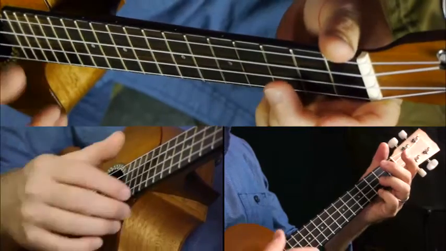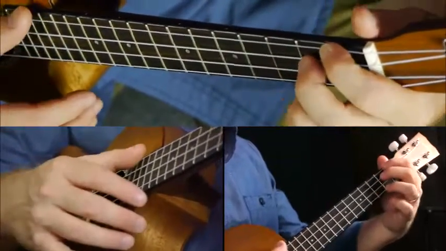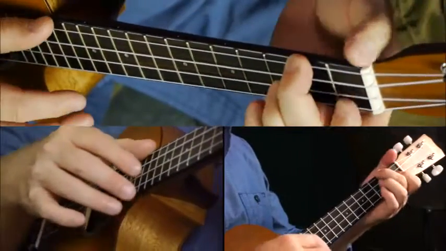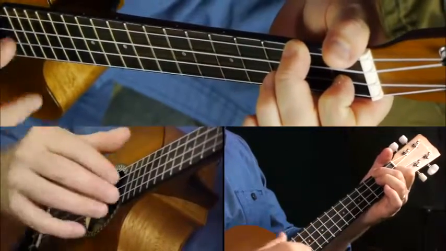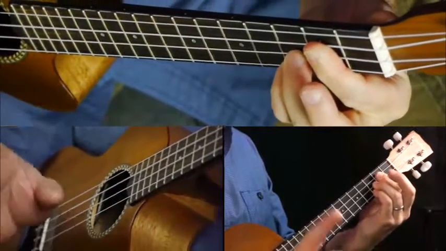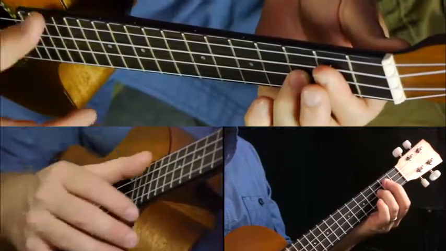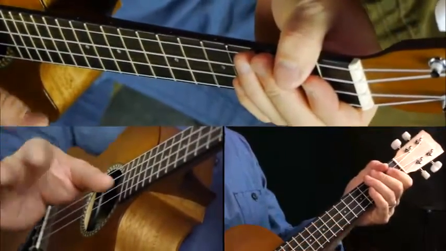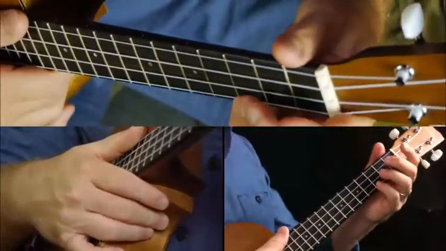Then we do C again. Then the E dom 7 again. Then we go to F. And here's where the G sus4 comes in. It's for just half the pattern, and then a regular G. So let me just show you that much so far, because there's basically 4 cycles to the chorus. Each one's a little bit different. Here are the first 2.